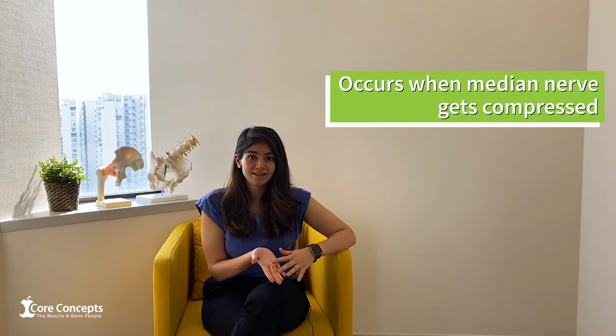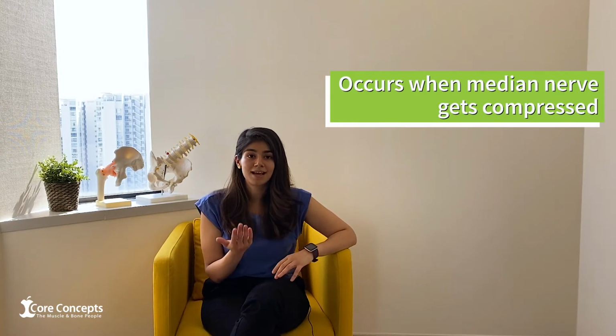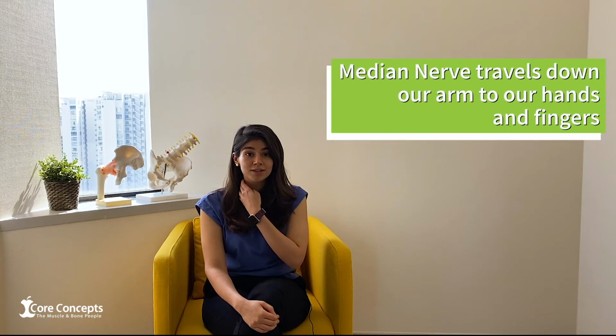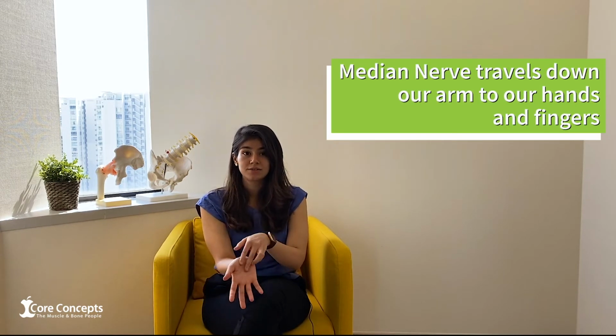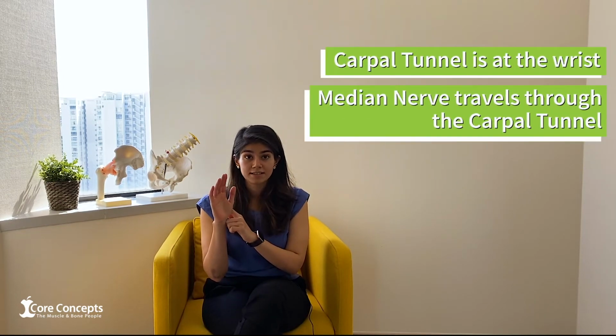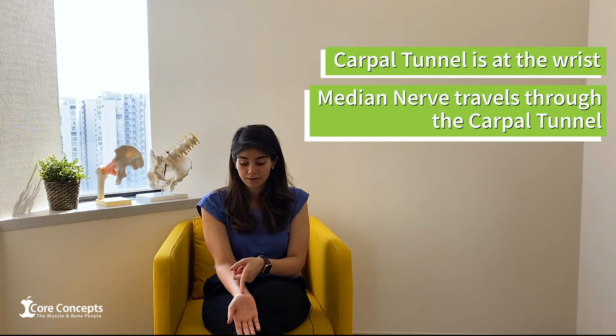And this is when the median nerve that travels down to the hand gets compressed by the muscles and the other tissues surrounding it. The median nerve, like all other nerves, stems from the spinal cord. The median nerve specifically travels through the neck, down the arm, all the way down to the wrist and our fingers. The carpal tunnel is specifically where the wrist is, and the median nerve travels through that and spreads around through our fingers, just like how a tree trunk branches out into different branches.